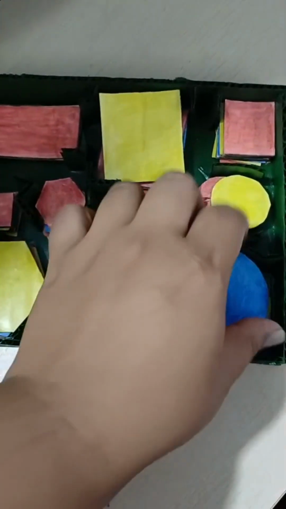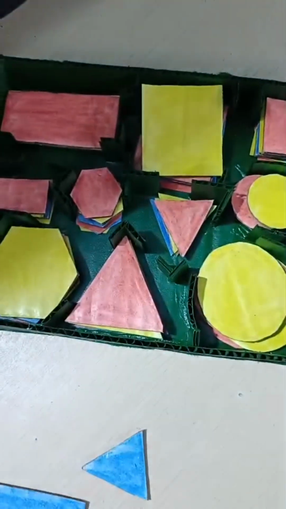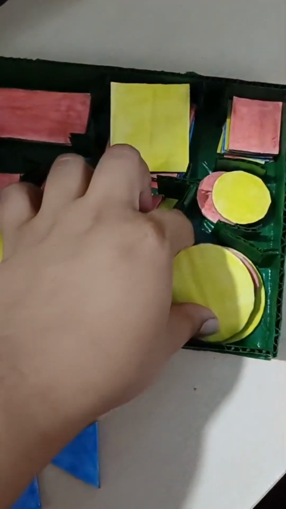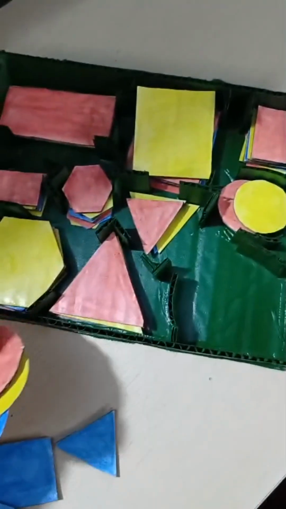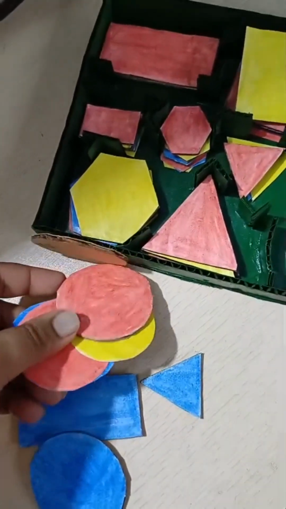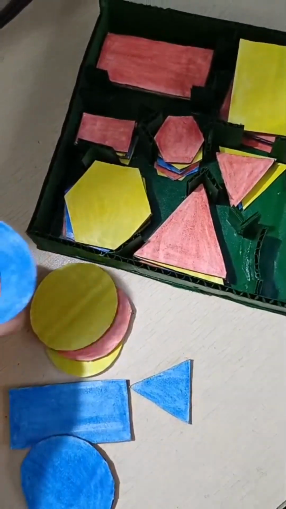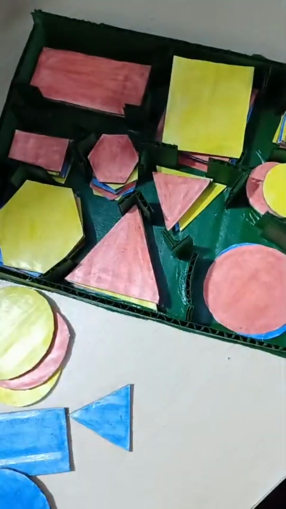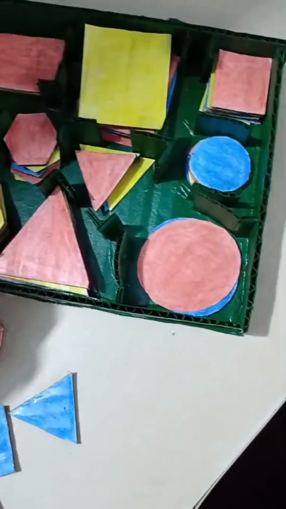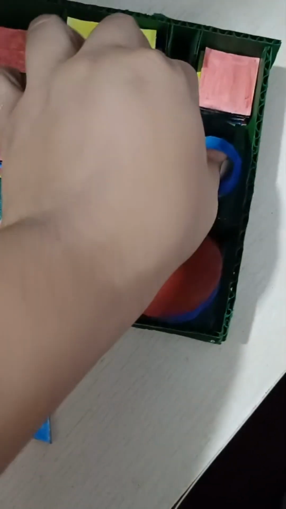So we would look for all the blue shapes or all the circular shapes. That would be all of these here, the thin ones, and the thick one would remain. Since we don't want the thick ones, we would take all the circular ones and the blue colored ones.